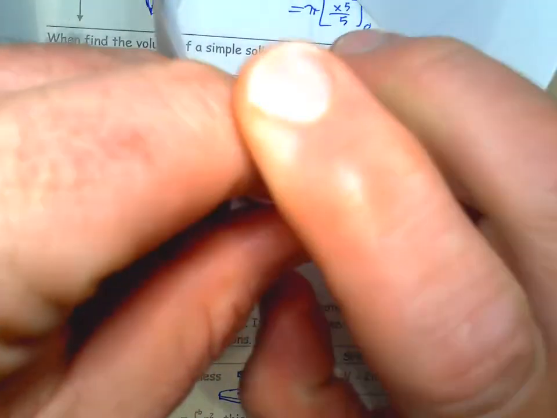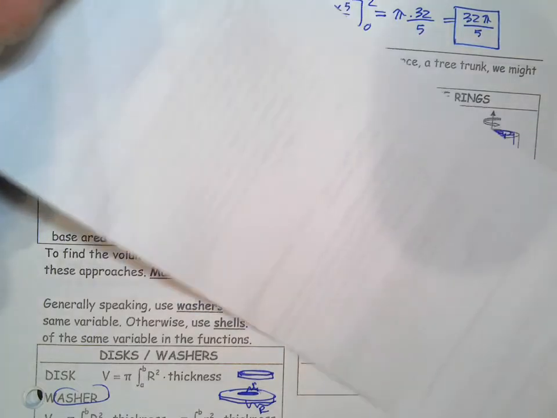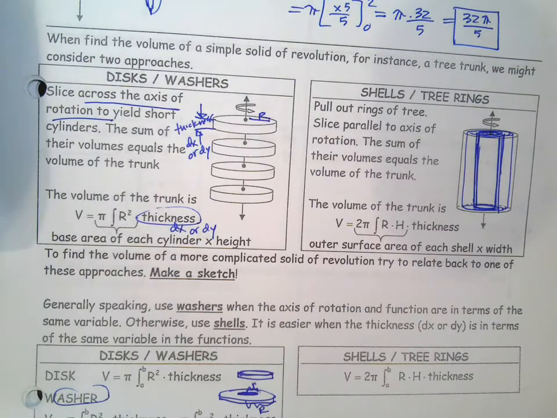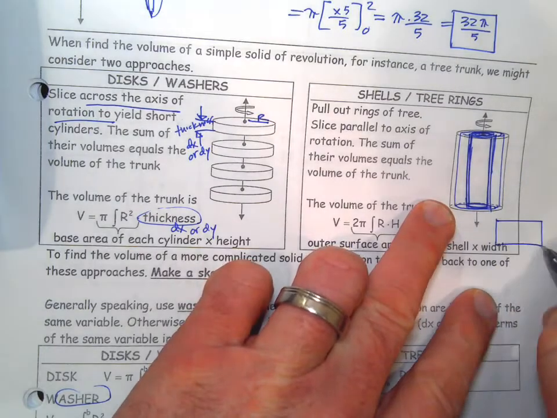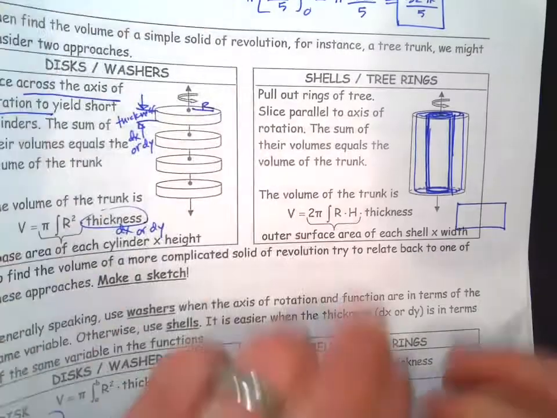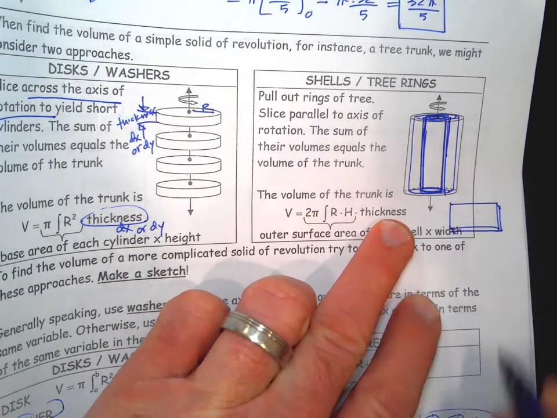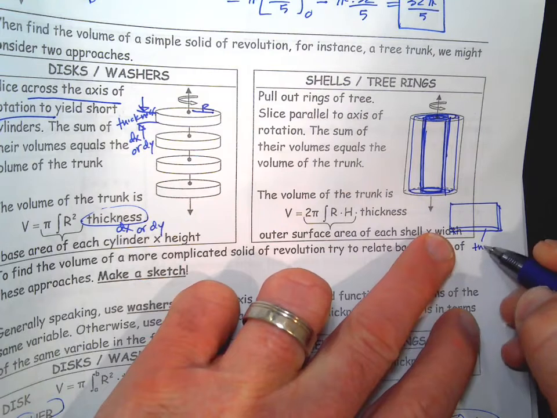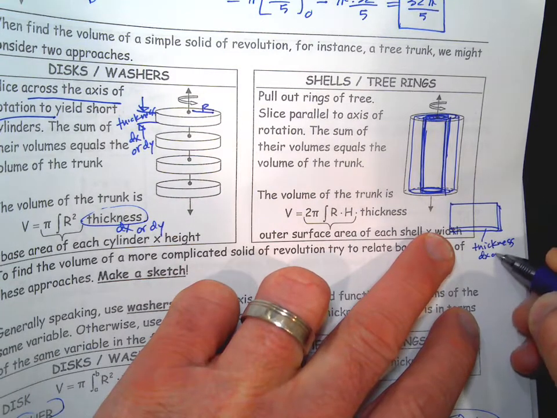We cut the shell open, and what you get is a big rectangle, right? So we had a shell that was circular, we cut it open, and now we have a big rectangle. And if you cut a shell open, you get this flat rectangular thing, and then the thickness of it is the thickness of the original shell. So the thickness, that's going to be your dx or your dy.